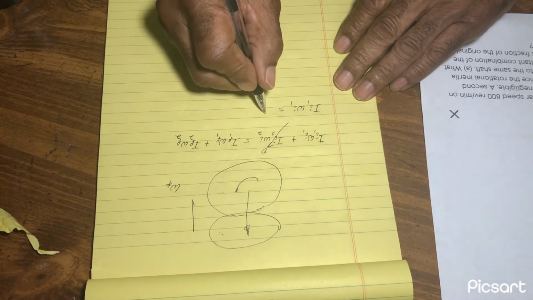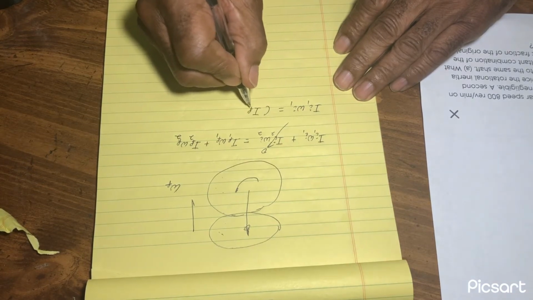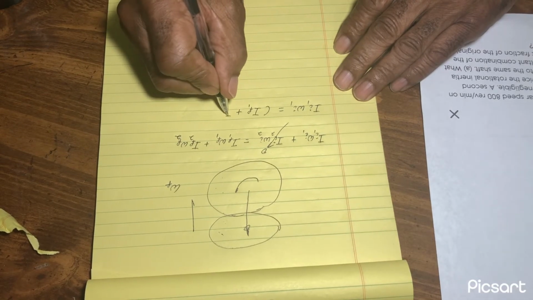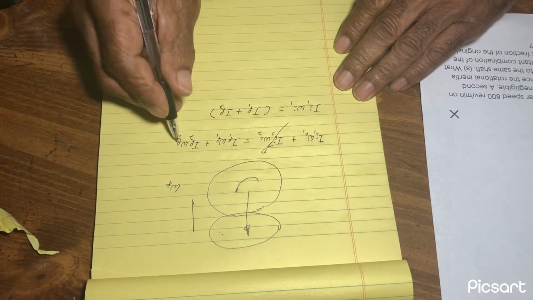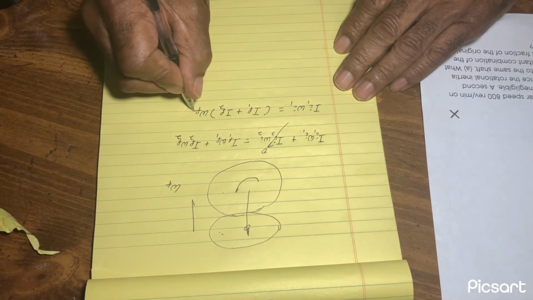So we're going to have I final 1 plus I final 2 times omega final.